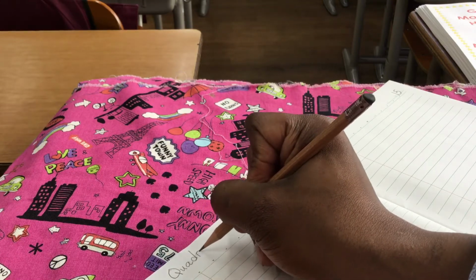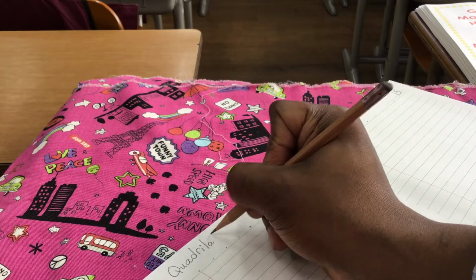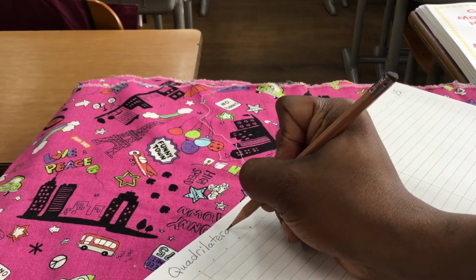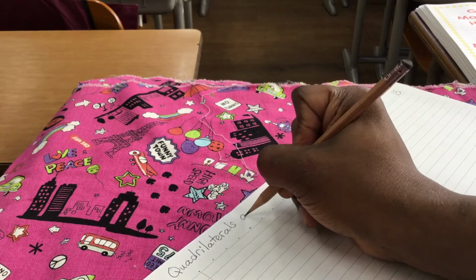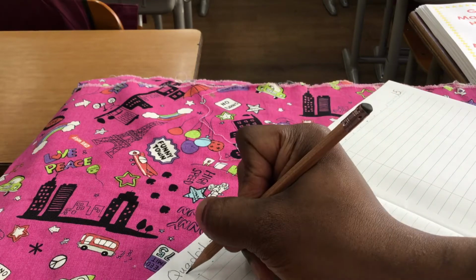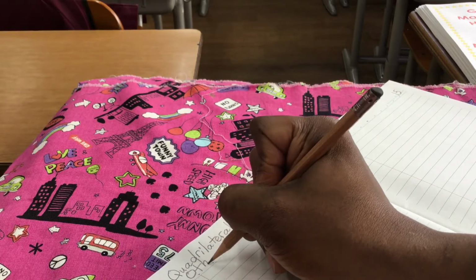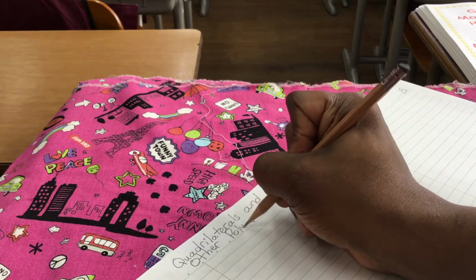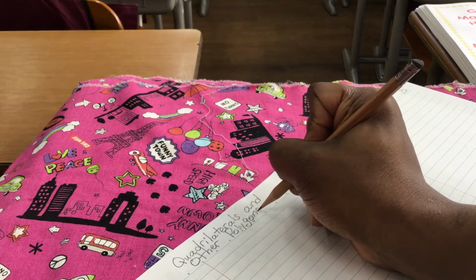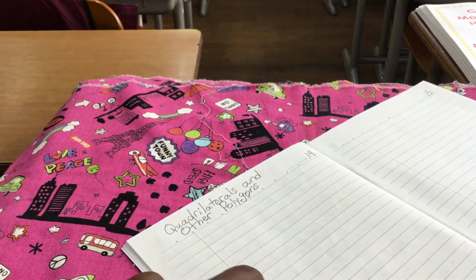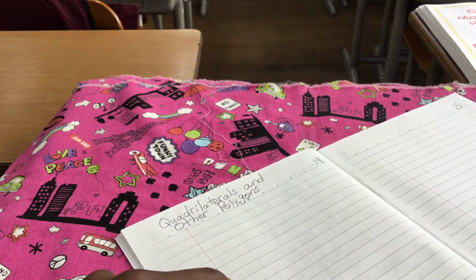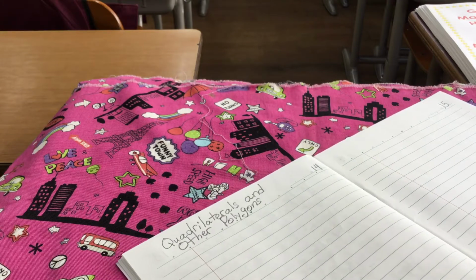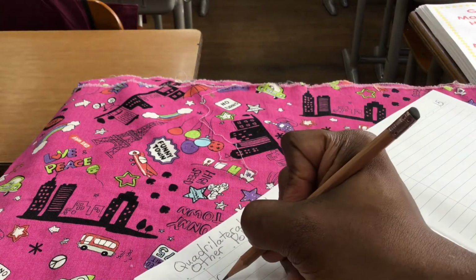Quadrilaterals and other polygons. There we go. So the first thing I'm going to do is write our objective for today's lesson.